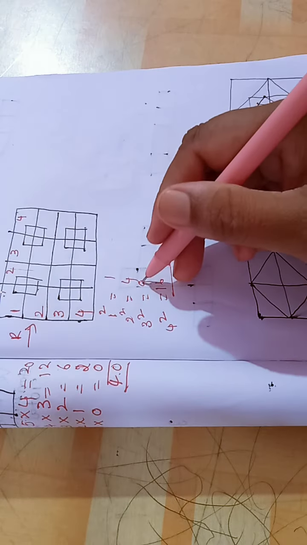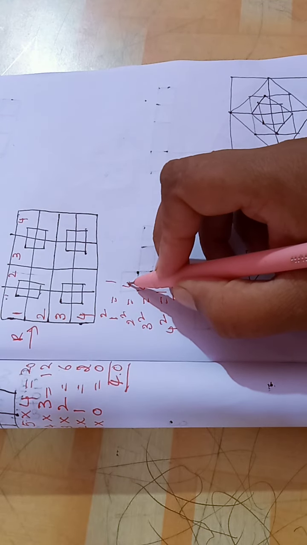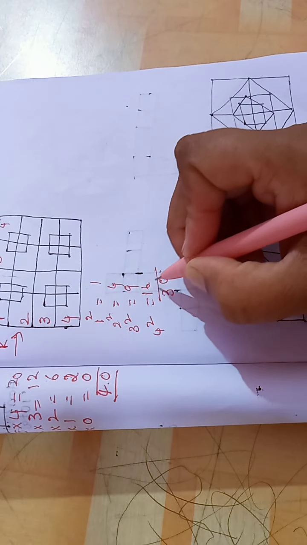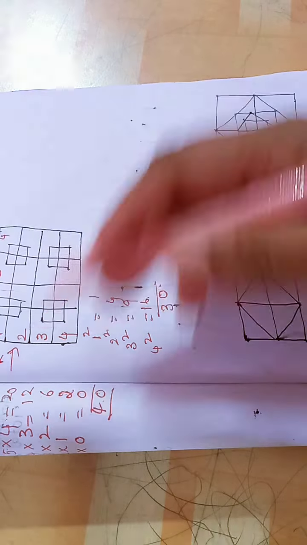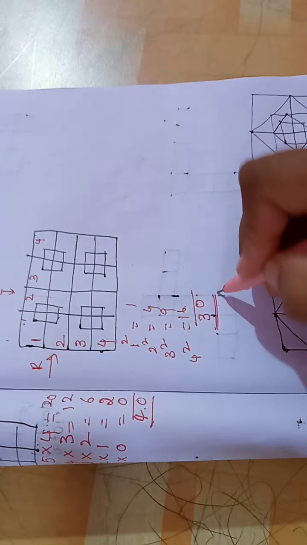So how much we get? 9 plus 6, 15. 15 plus 4, 19. Sorry, 20. Here also 20 is the answer. Okay, so 20. So 2 will be the remainder, 30. Sorry, here 30. I did a mistake, I am sorry. 30 is the answer. So we got 30. In a similar manner we did 1 square, 2 square, 3 square, 4 square. We will get answer as 30.